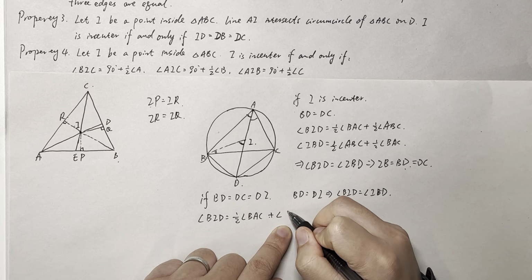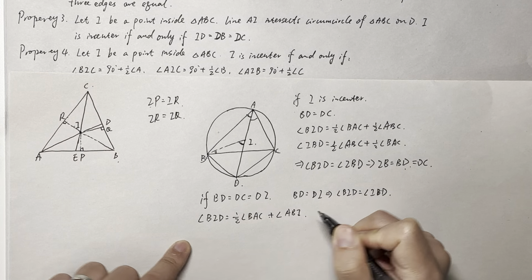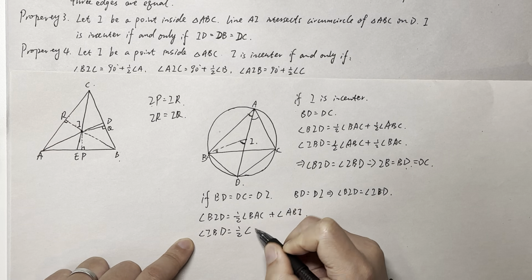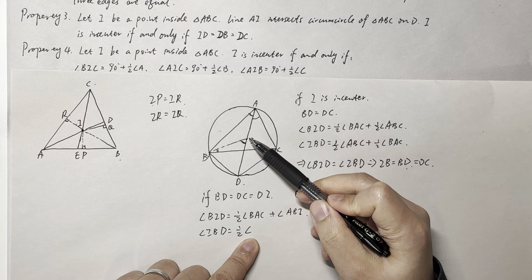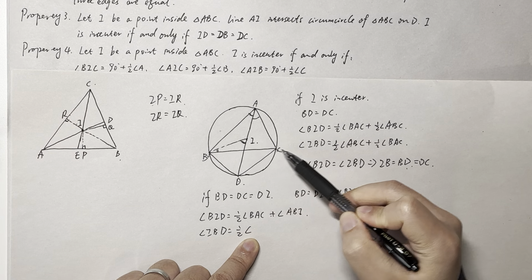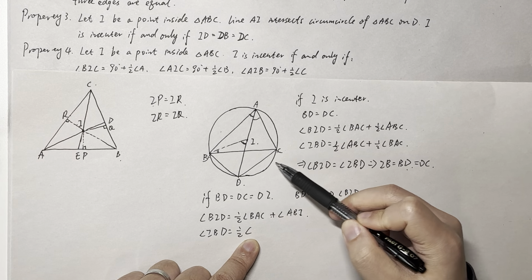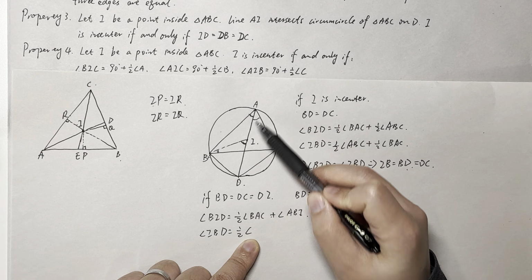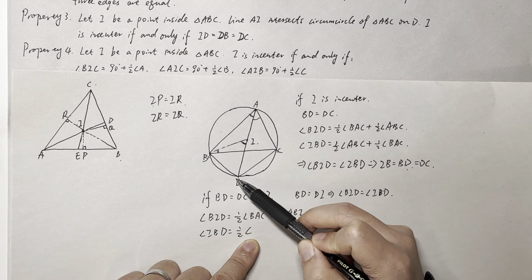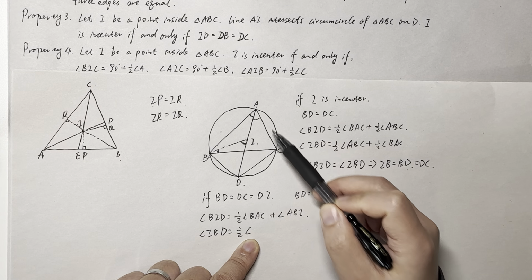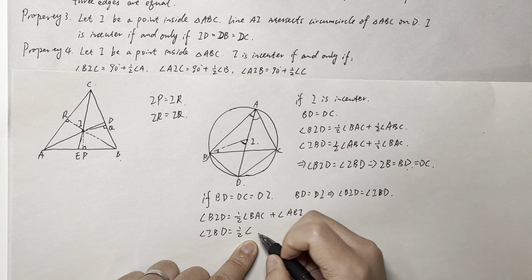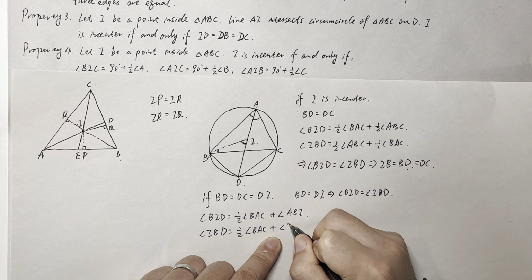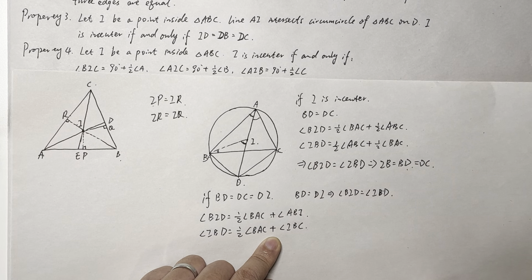Plus angle ABI. And angle IBD equals angle IBC plus angle CBD. And we already know that BD equals CD, so angle CBD equals angle CAD equals half of angle BAC, right? So that's half of BAC plus angle IBC, right?